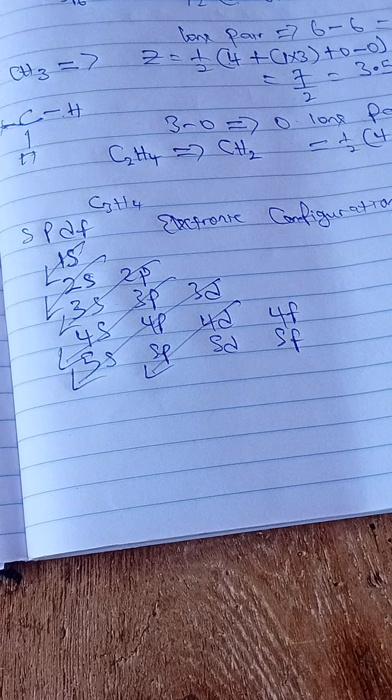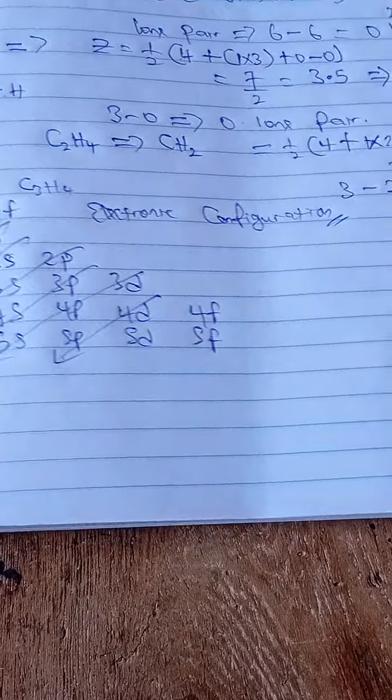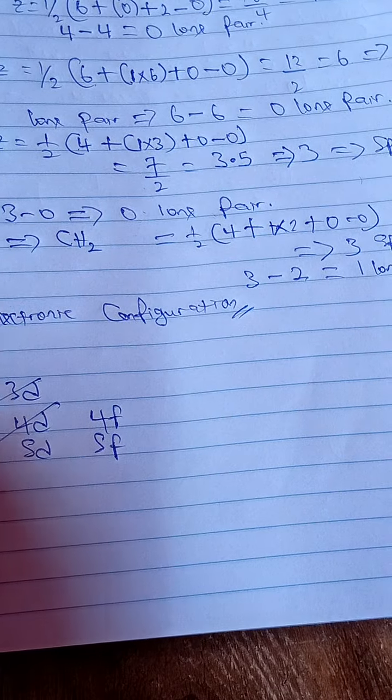It's just very simple. There is no problem with electronic configuration. It is one of the simplest things in inorganic chemistry. Are we together? So that's that for that.